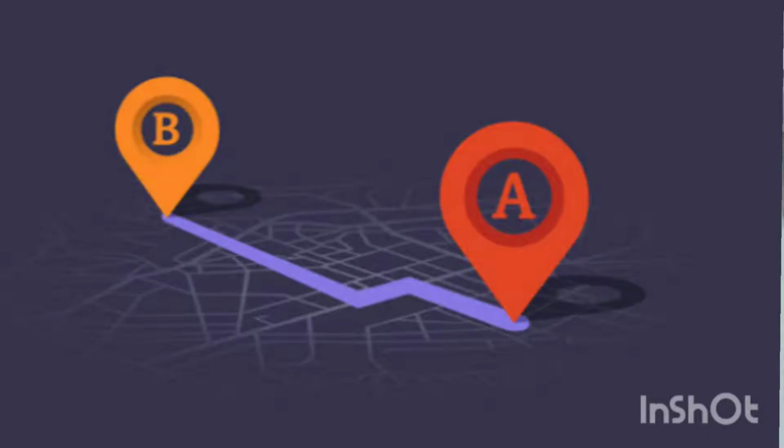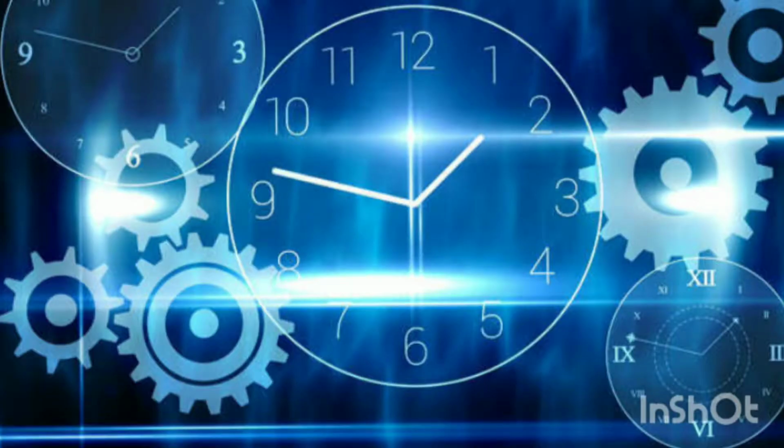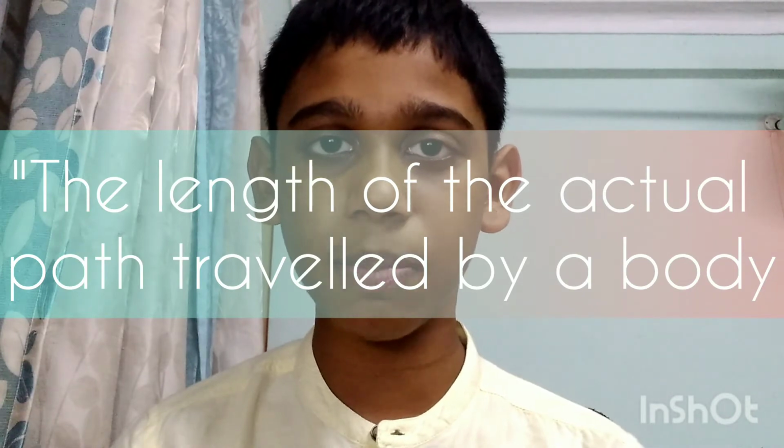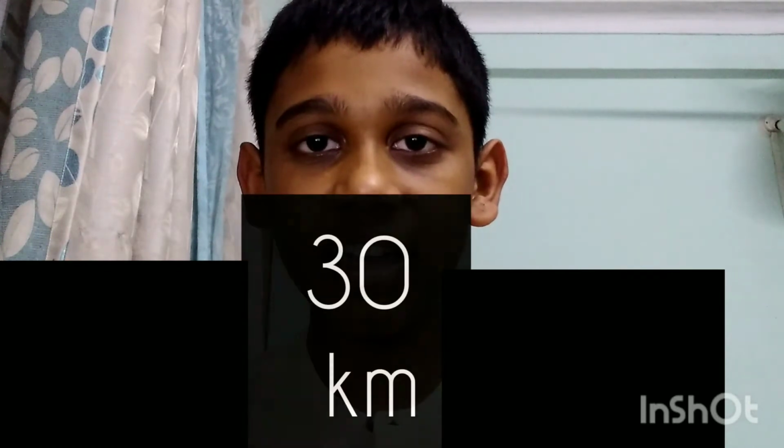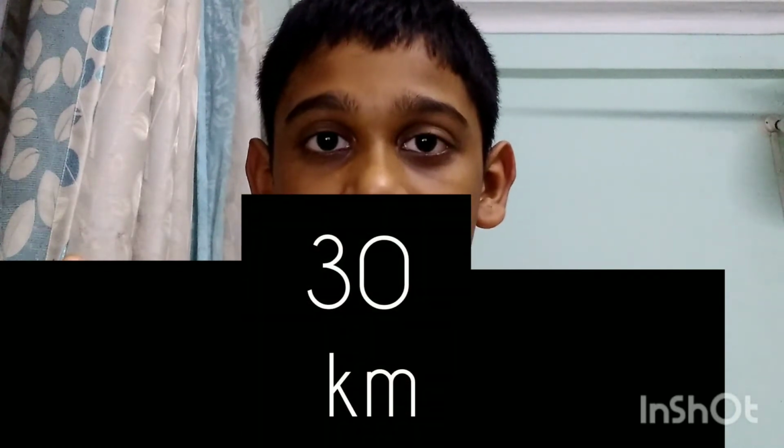Now, let's come to the scalars of kinematics. There are three terms in the scalars of kinematics, that is speed, distance, and time. Now, you all know what time is, so let's move on to distance. Distance is defined as the length of the actual path traveled by your body. So, for example, here's your house and you move to your supermarket. They are 30 kilometers apart and you come back from the supermarket to your house. So the distance you travel will be 30 plus 30 is equal to 60 kilometers.